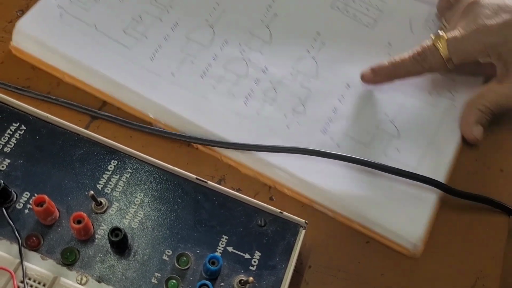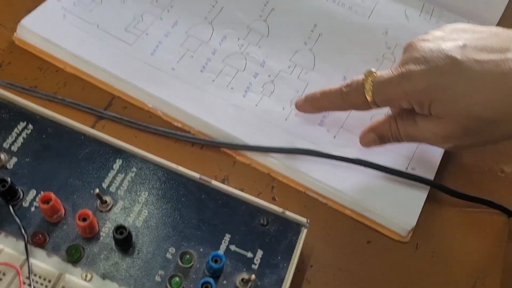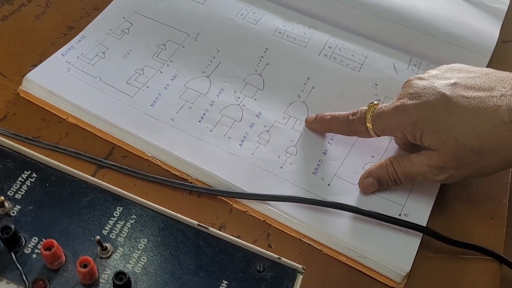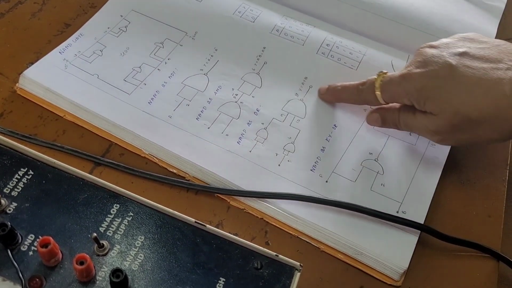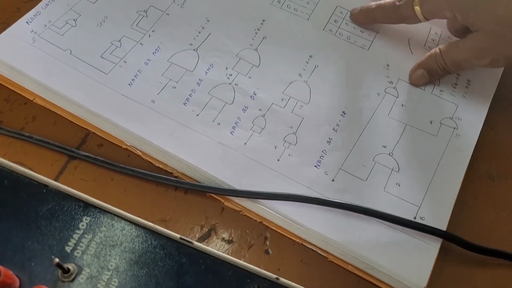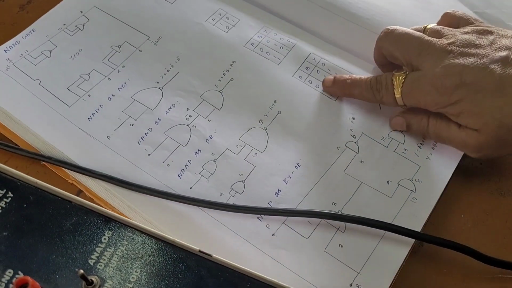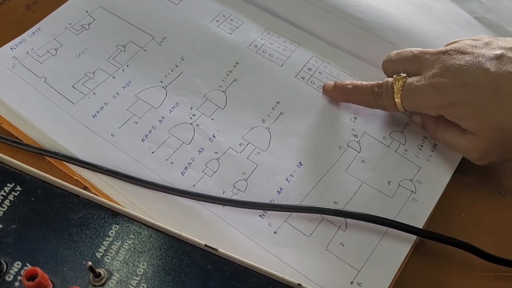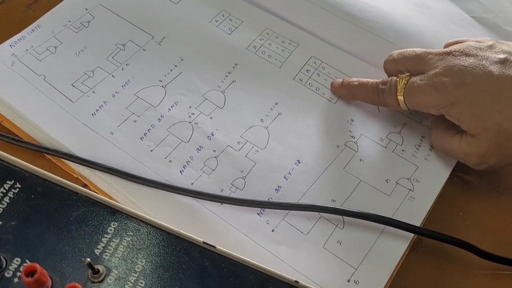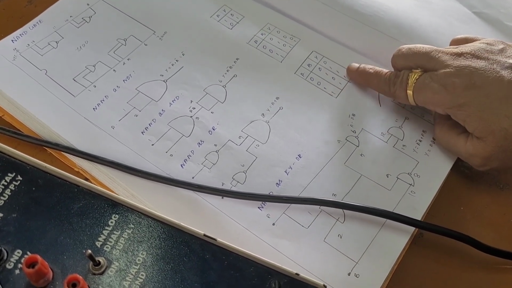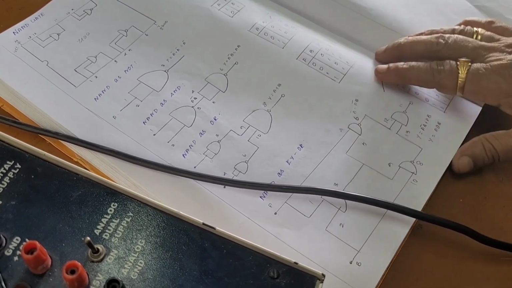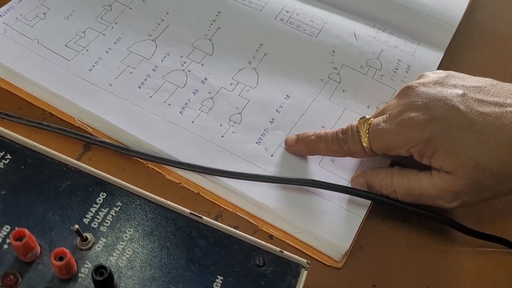And NAND as OR gate. In the NAND as OR gate, you have 2 NAND gates connected with another NAND gate. So totally you have 3 NAND gates, and the truth table for that is given here as A, B, Y, that is 0, 0 and 0. And 0, 1 will give you 1, and 1 and 0 will give you 1, and 1 and 1 will give you 1.